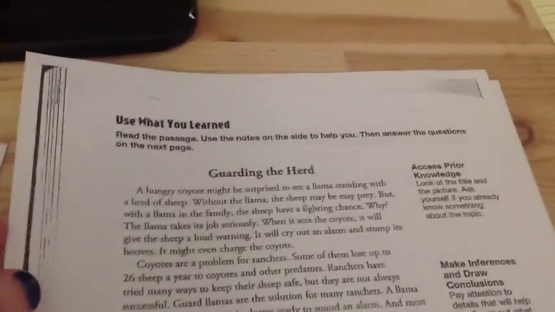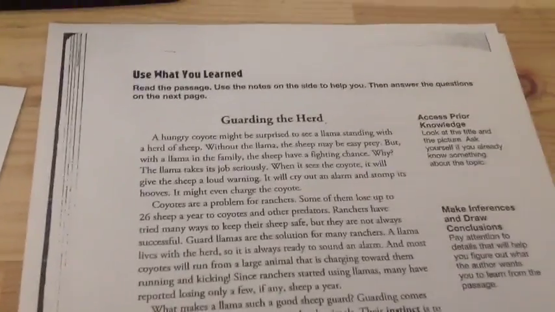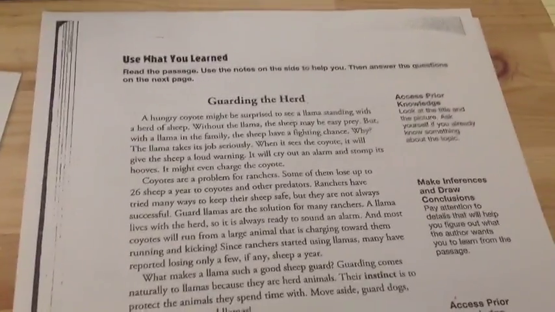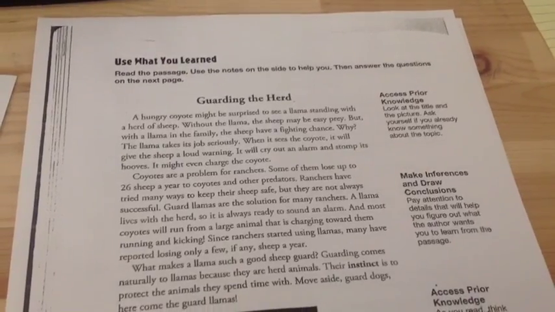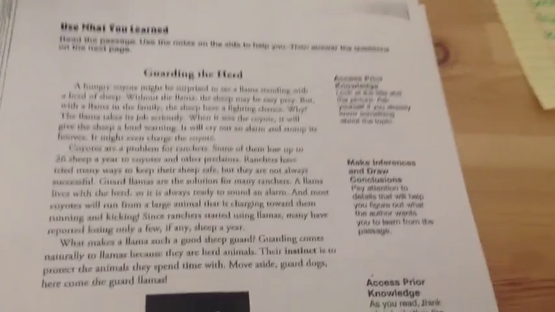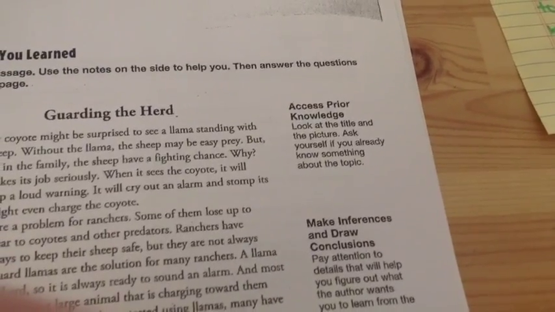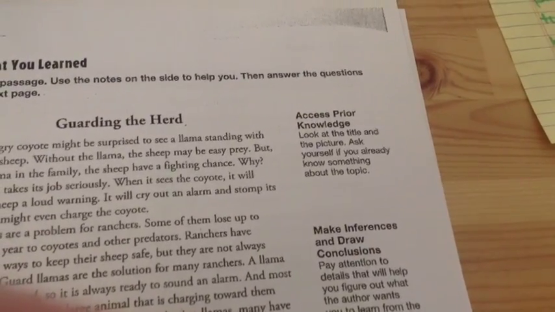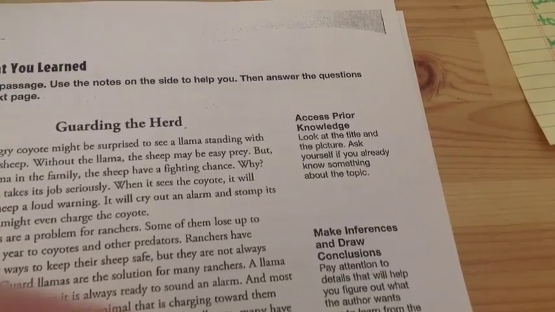Let's go ahead and turn the page, and you see that we have a story where we're going to use what you learned on the notes page. This says, read the passage, use the notes on the side to help you, then answer the questions on the next page. Okay, so I'm going to look at my notes over here first so that I'll know what to do while I read. It says, access prior knowledge. Look at the title and the picture. Ask yourself if you already know something about the topic.